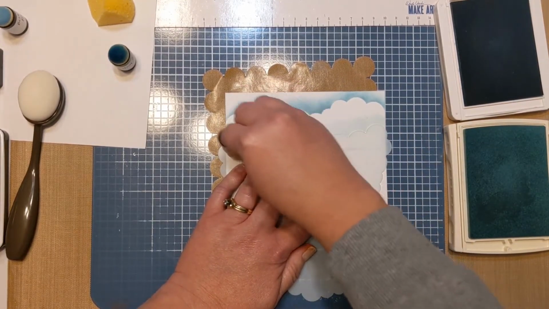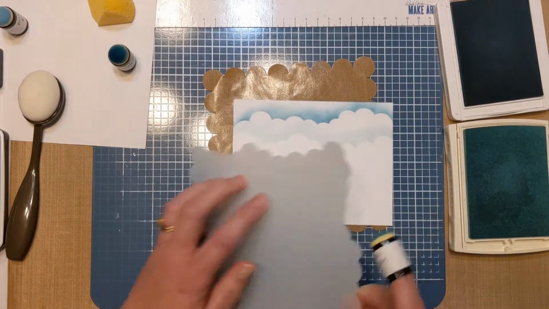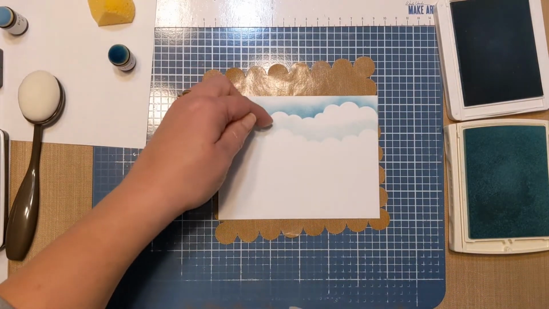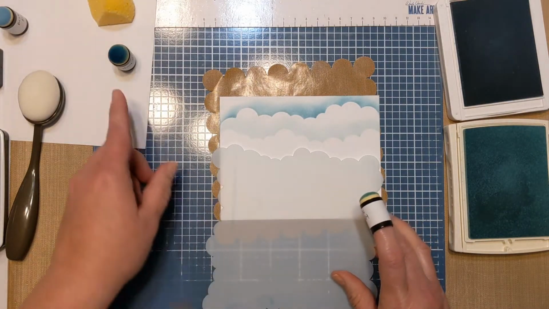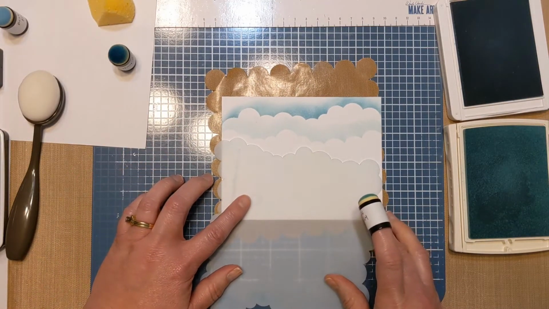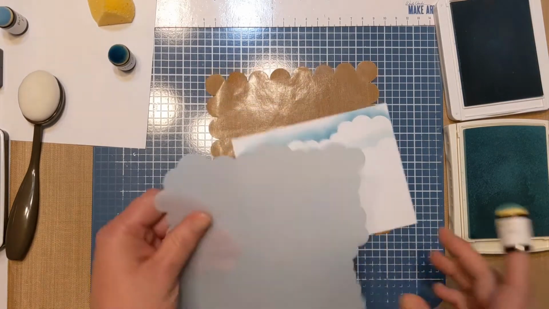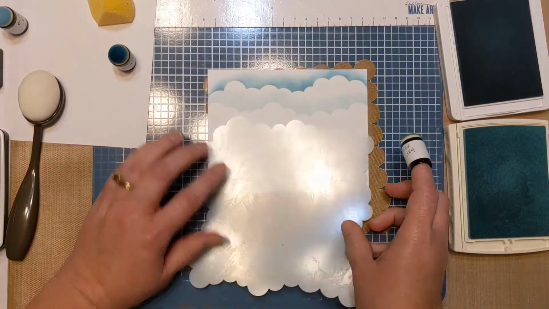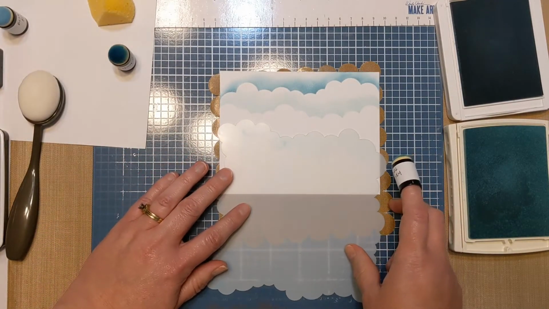You can add as much or as little ink as you want for whatever effect you want. See how it kind of goes from dark to the lighter. You could vary and add that balmy blue back in, but I kind of like just having that top layer like that. And then I'm going to turn until I find what I like, which I think I like that.